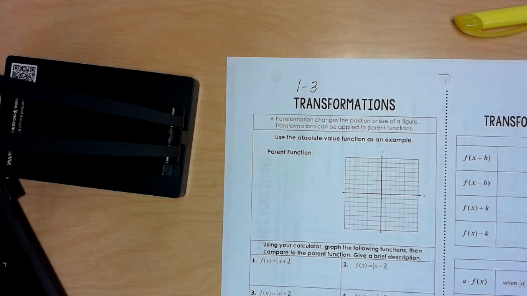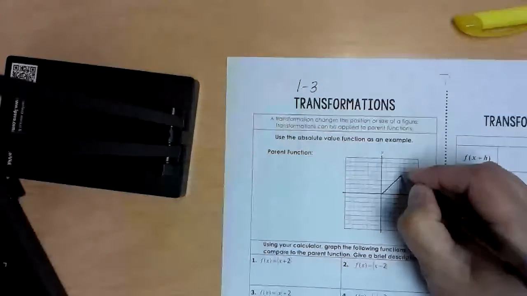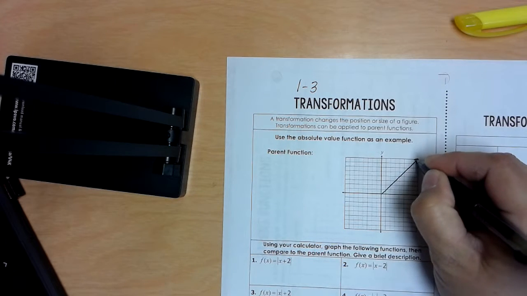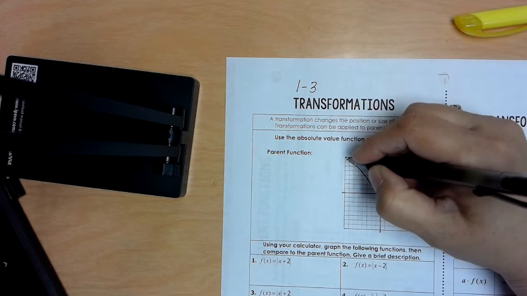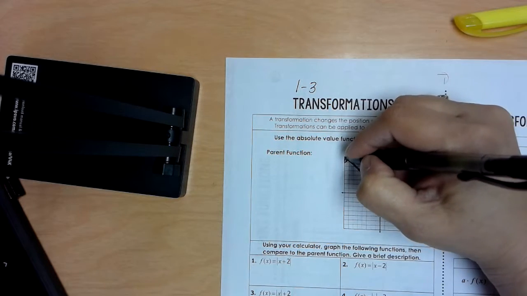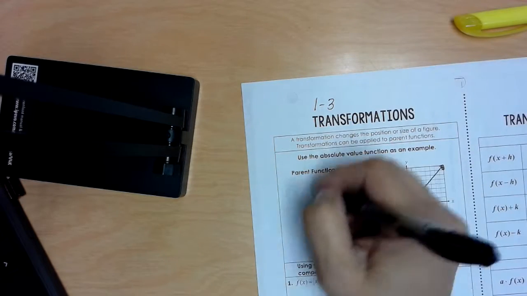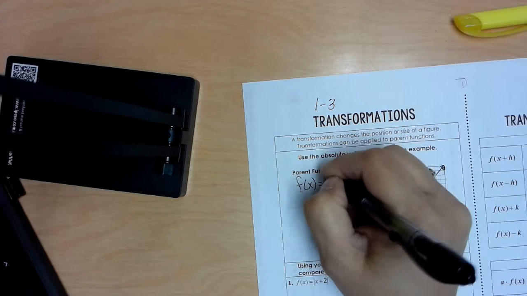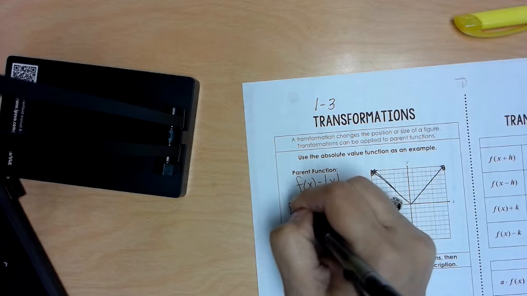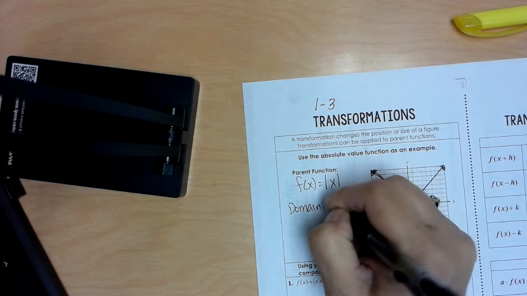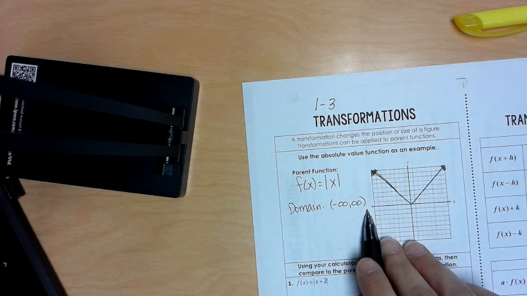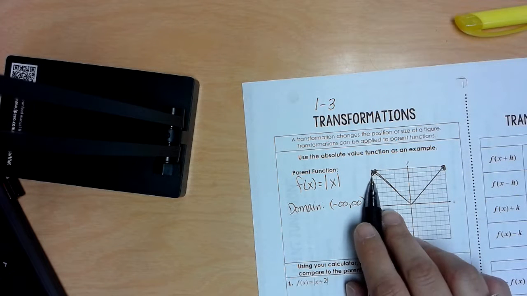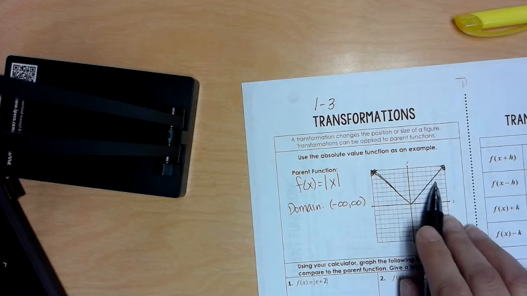So if we start with the parent function of using the absolute value, which is the V-shaped one, a couple of things that we want to remember about absolute value is the domain and range of the parent function. So the parent function formula is absolute value of x. The domain is from negative infinity to infinity. So as you're walking along the x-axis from left to right, you first come to an infinity sign, and then you get to an infinity sign.